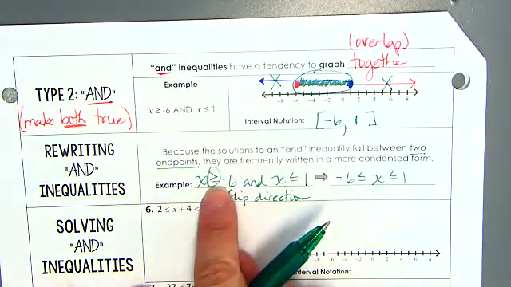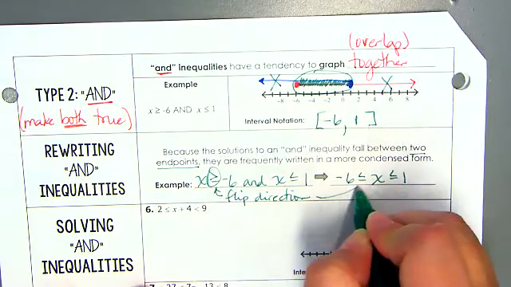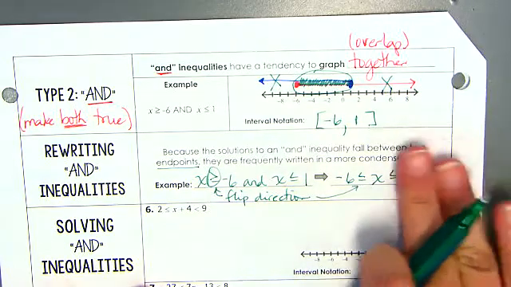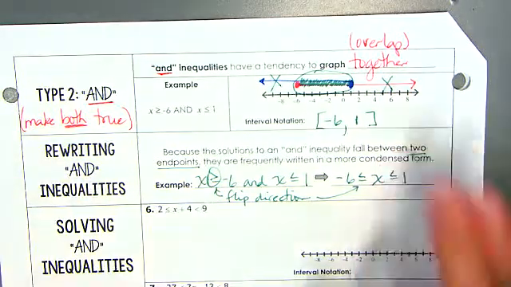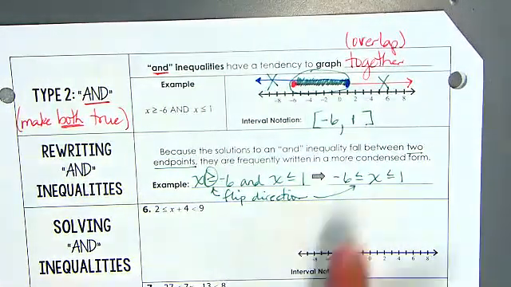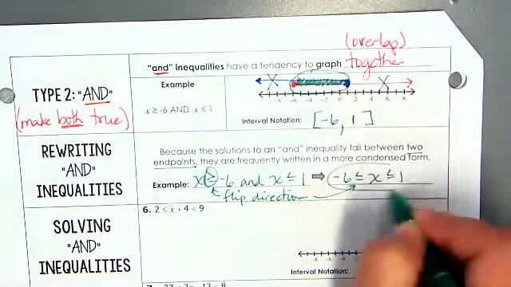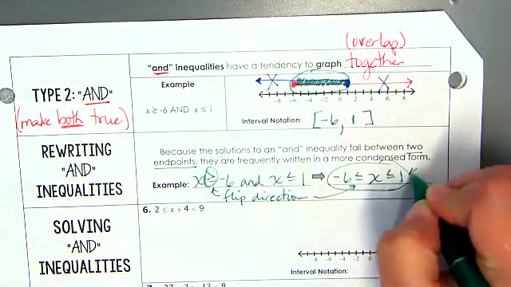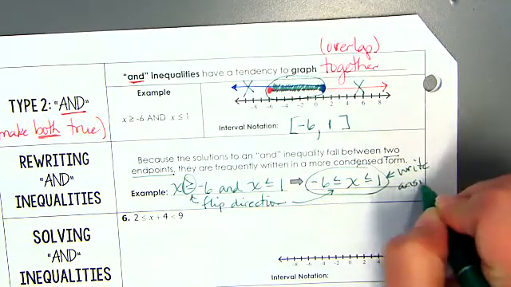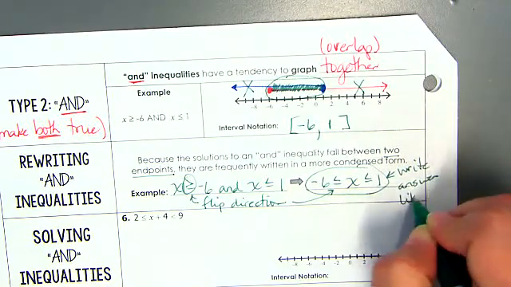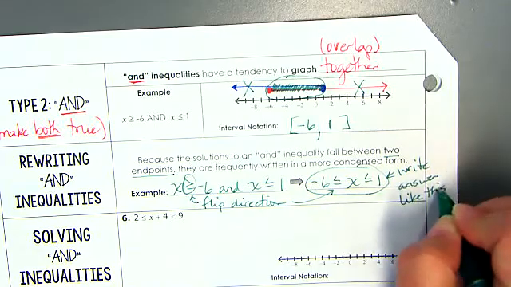Okay, this inequality symbol flips when you rewrite it. It's like you flipped this entire one around. Okay, here we go. And this is the way we're going to write our answer. Write answer like this. All right, here we go.